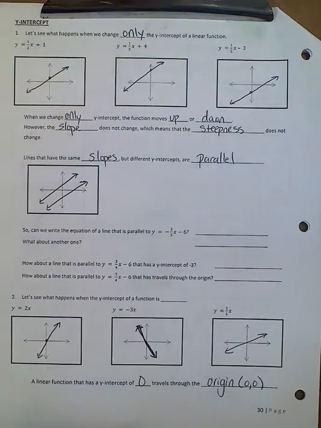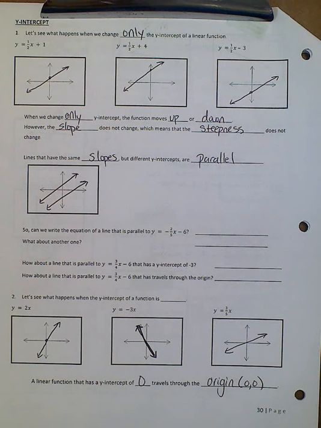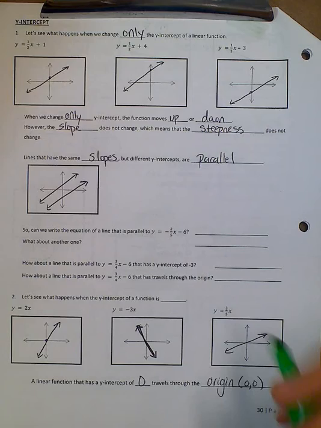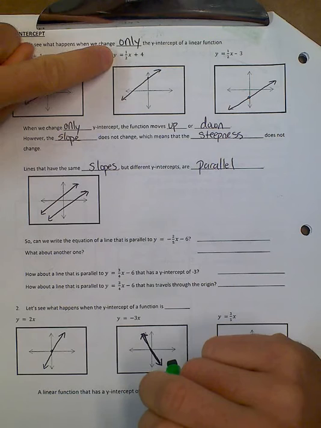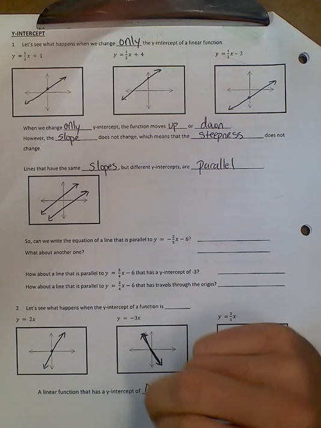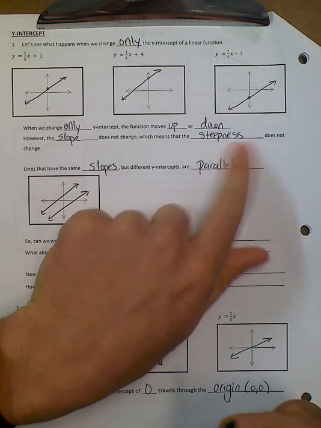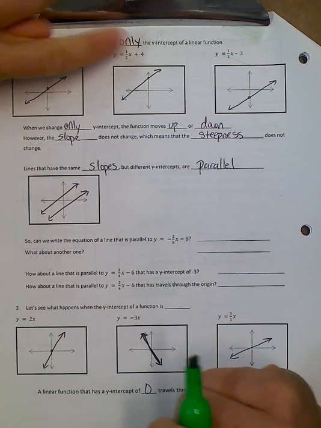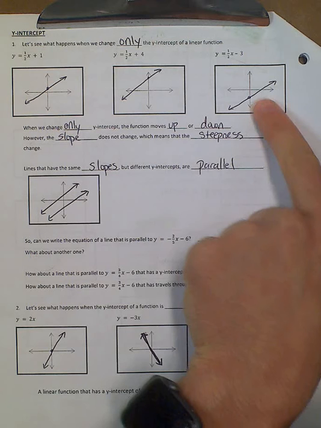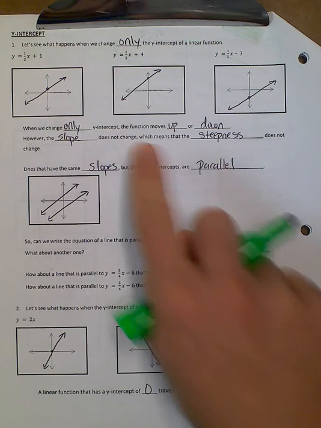Lastly, let's see what happens when we change only the y-intercept. We're moving on to our third big idea here. Only the y-intercept. So I have 3 graphs, y equals 1/2 x plus 1, y equals 1/2 x plus 4, y equals 1/2 x minus 3. You'll notice, slope stays the same, which means the steepness does not change. But if you look at my three graphs here, it started at 1, pushed up to 4, and then went all the way down to -3. So when you change only the y-intercept, the function moves up or down.